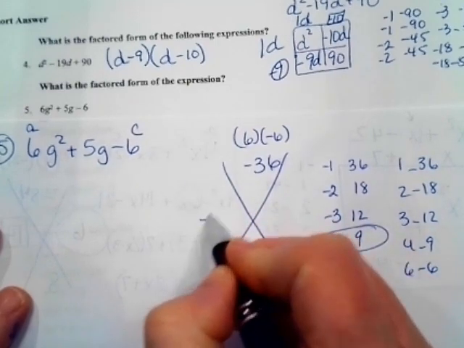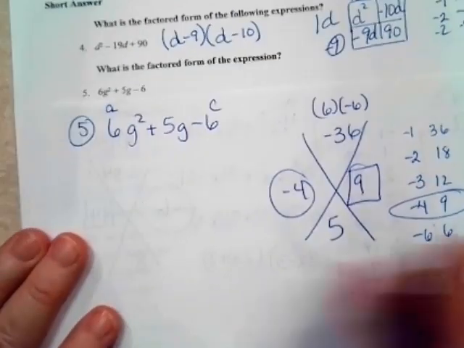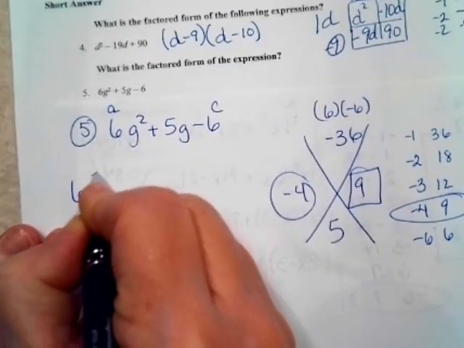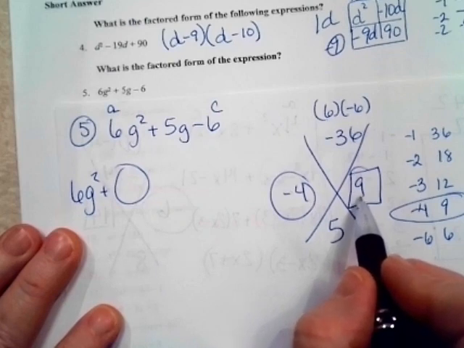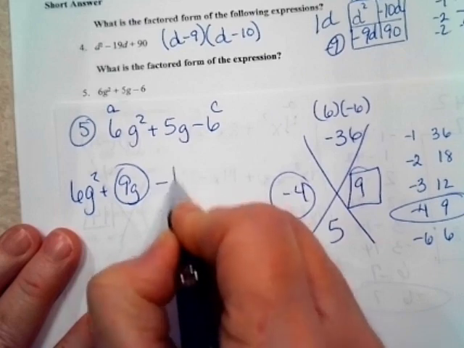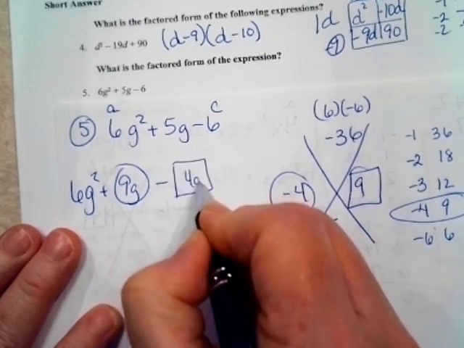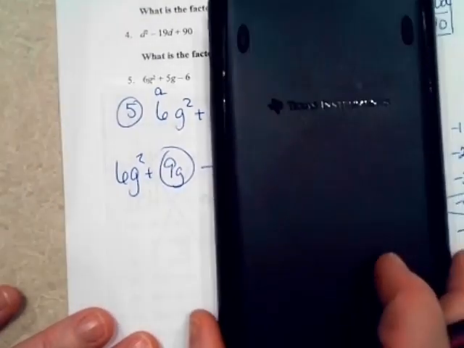That one right there. So when you come over here, 6G squared plus, doesn't matter what I put in there, I'm going to put that 9 right there, 9G minus 4G minus 6.